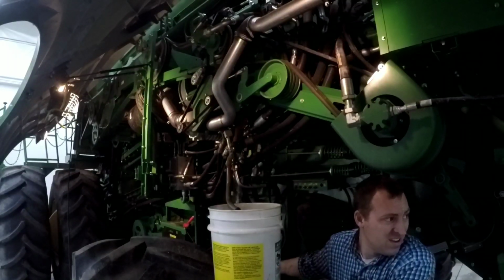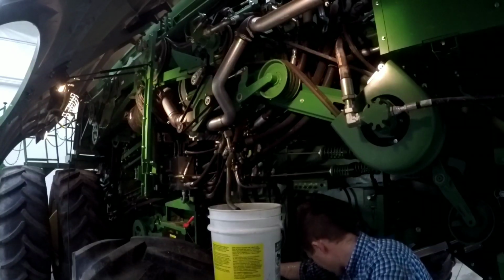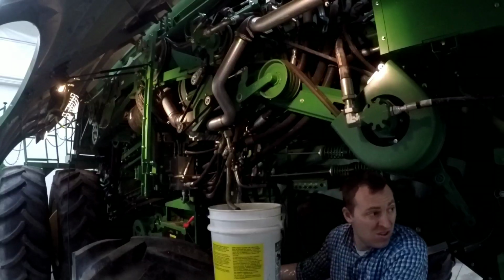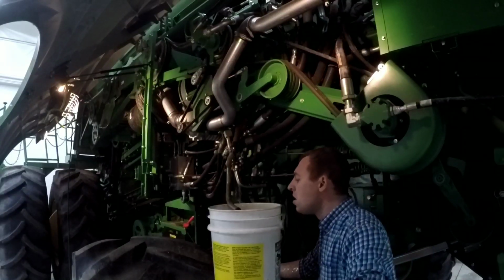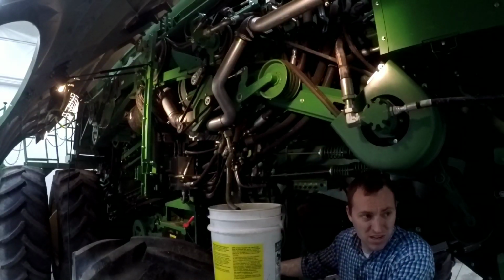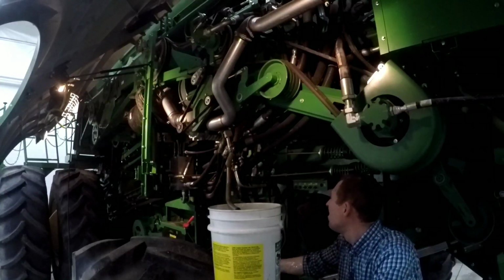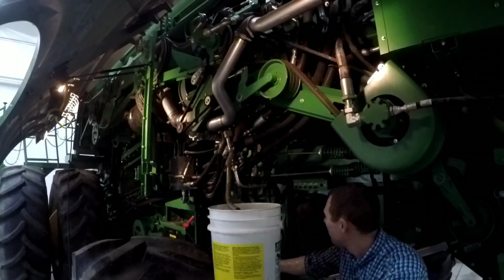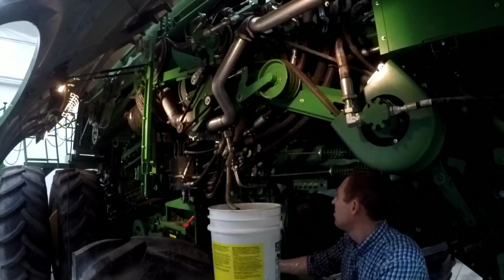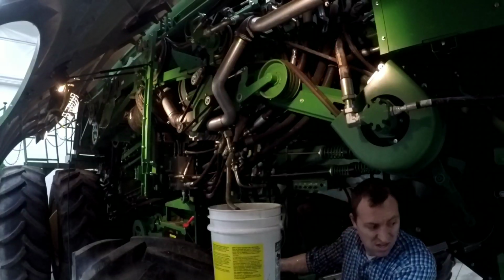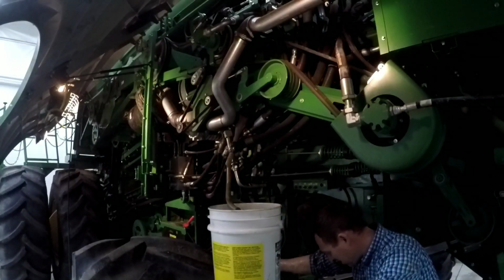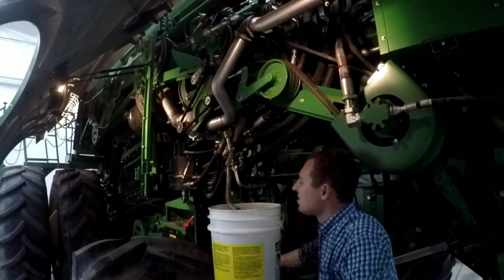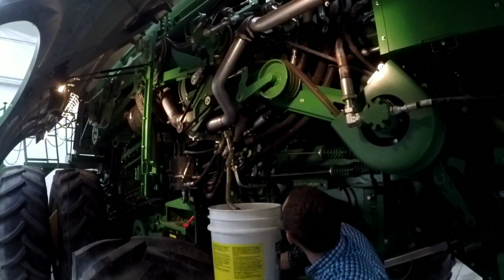Hey, Dad! Come here! Give me some buckets, please. Front of the combine. All right, I guess it's done. Never mind, not as bad as I thought.